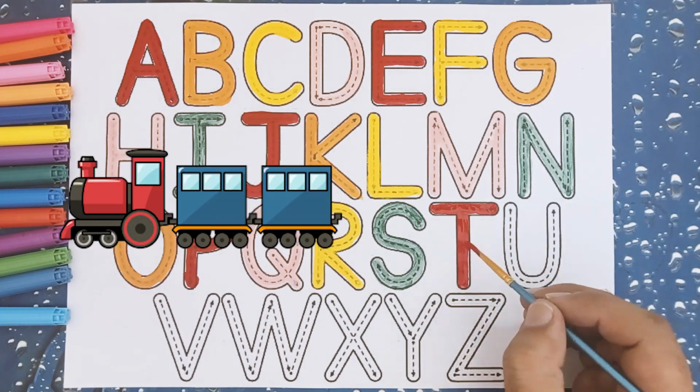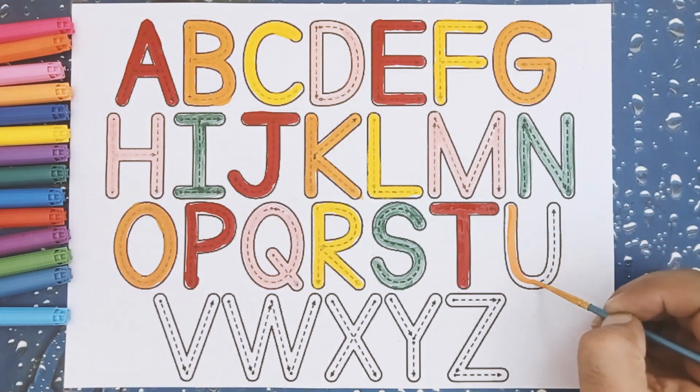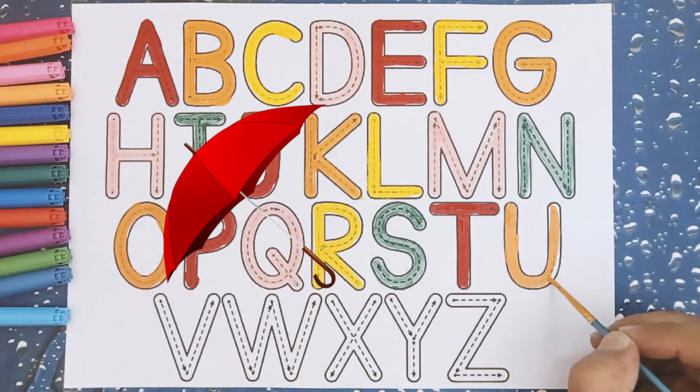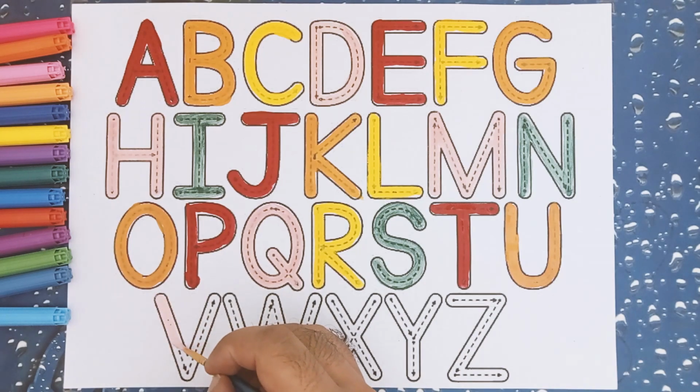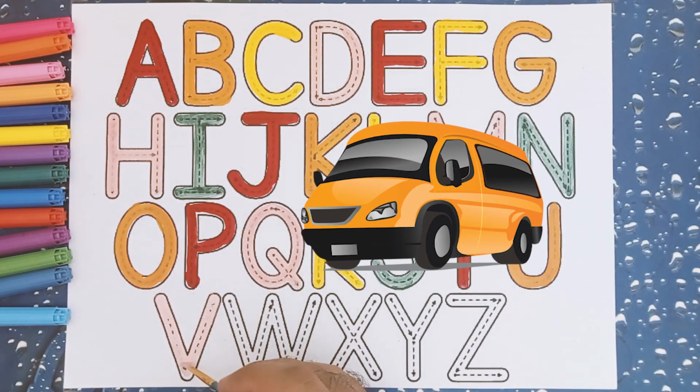T is for train. U is for umbrella. V is for van.